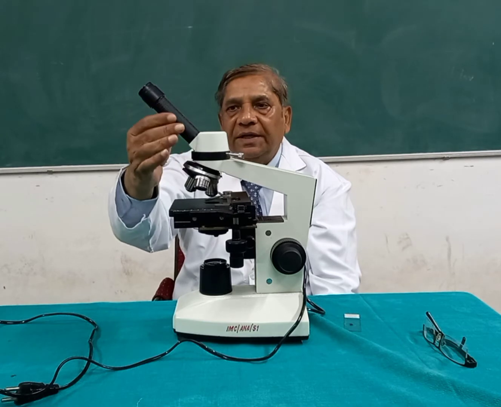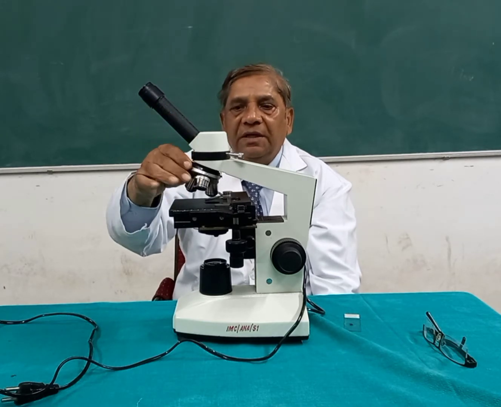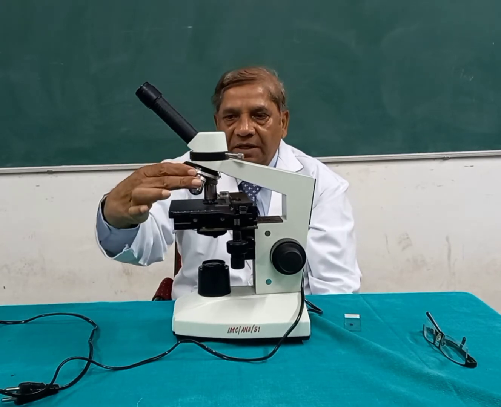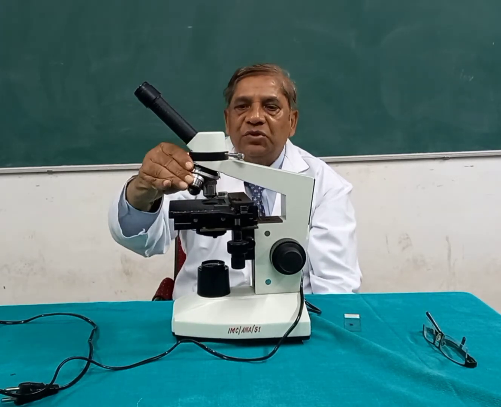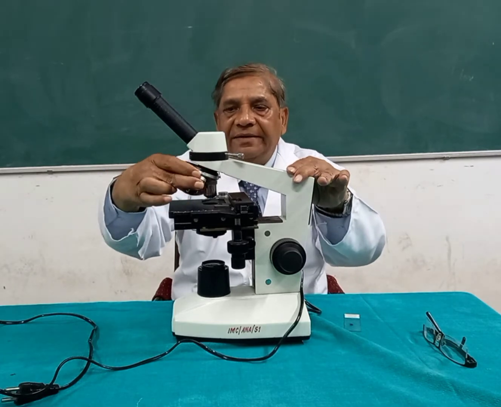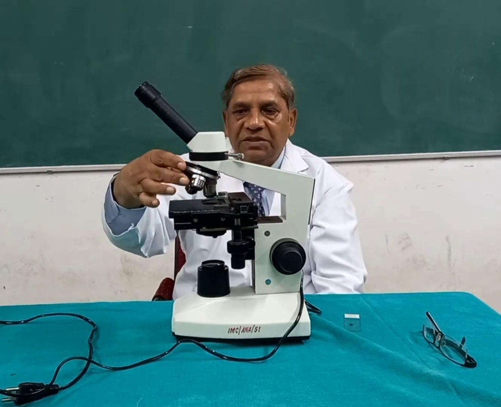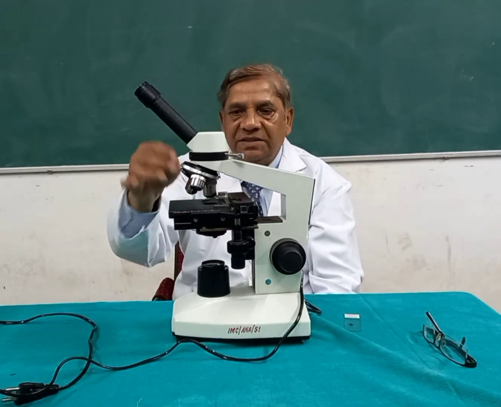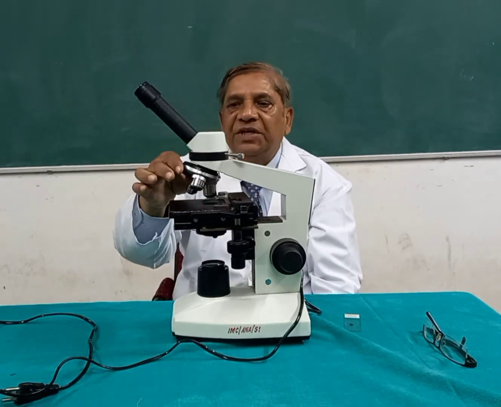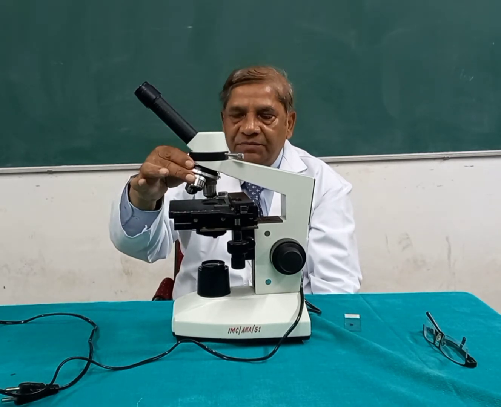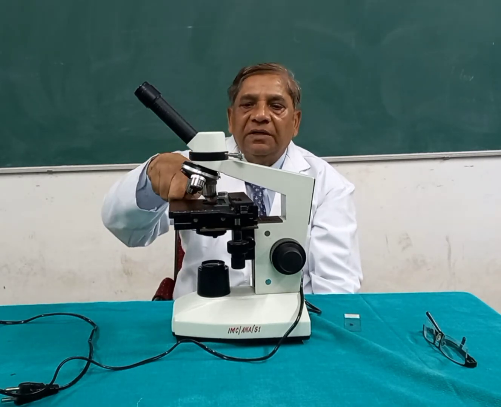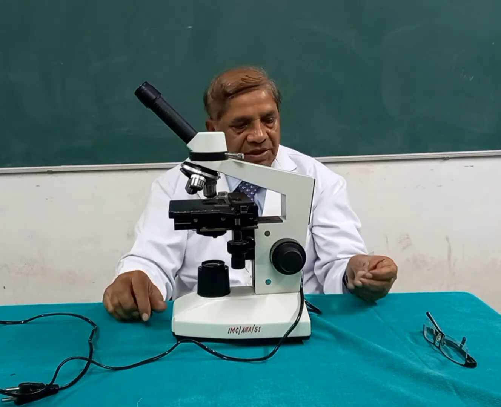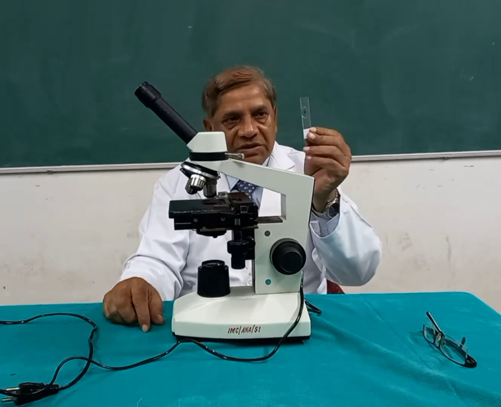Then, on the other end of the eyepiece tube there is a rotatory, circular disc-like structure which is called the nose piece, and it can rotate. On this nose piece there are usually four lenses attached, and these lenses are called the objective lenses. Why are they called objective lenses? Because they are close to the object, and here the object or specimen which we want to see is the tissue, the slice of the tissue.